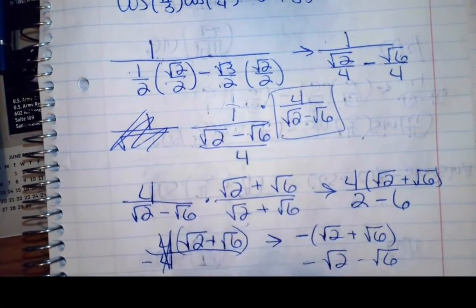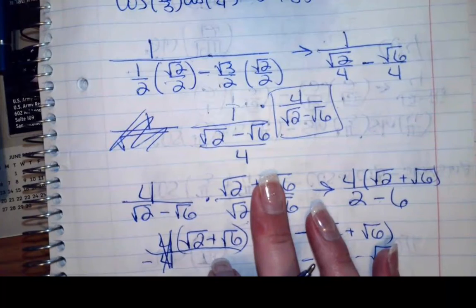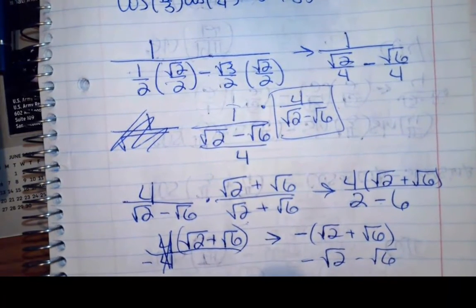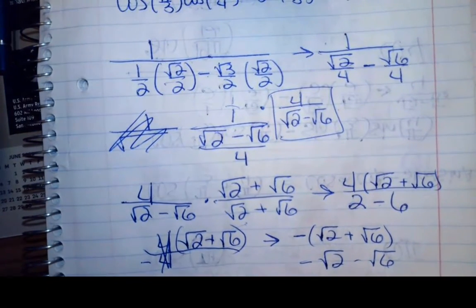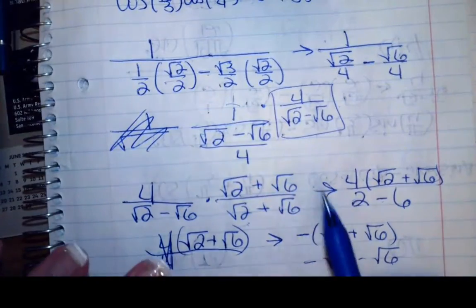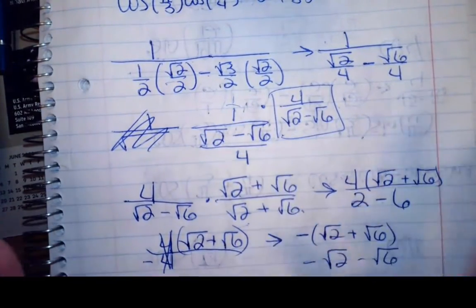Okay, so it's the rationalization that kind of causes some issues here. And that, holy cow, I forgot this whole thing was under a 1. Okay, so, no I didn't. It's right there. Everything's fine.